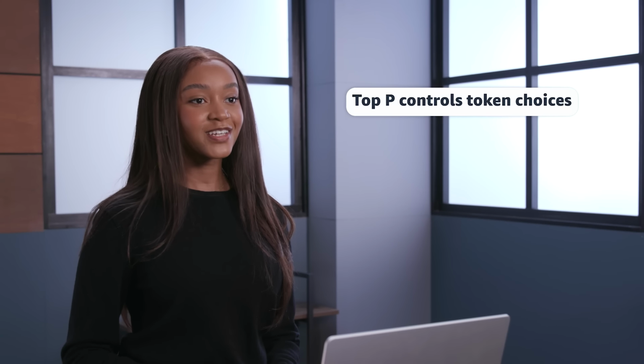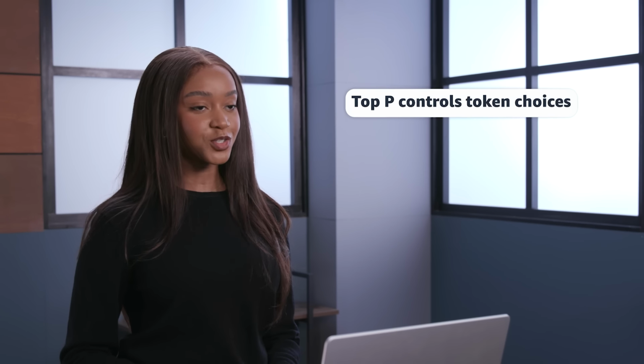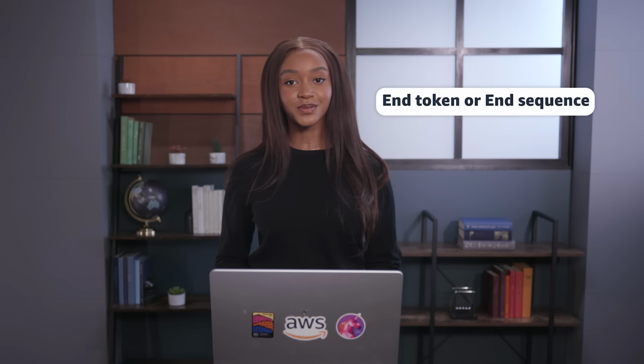Top P controls token choices. Based on the probability of the potential choices, if you set top P below 1.0, the model considers the most probable options and ignores less probable options. The result is more stable and repetitive completions. End token or end sequence.